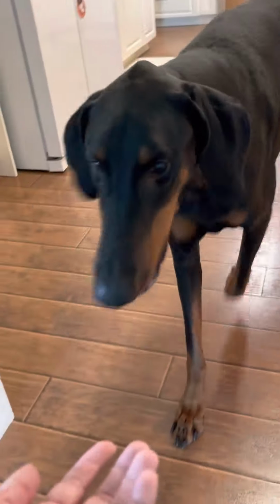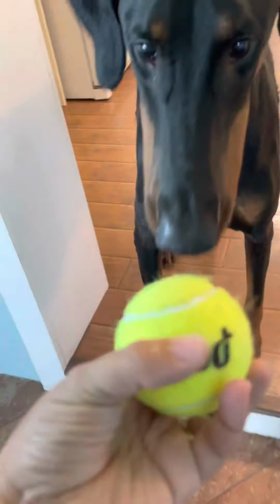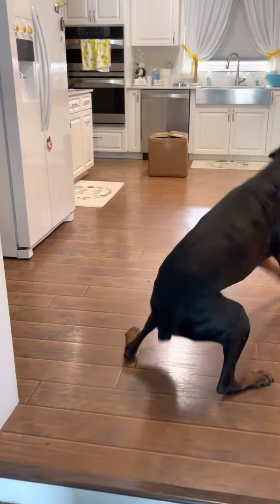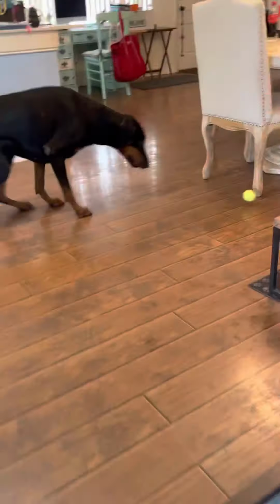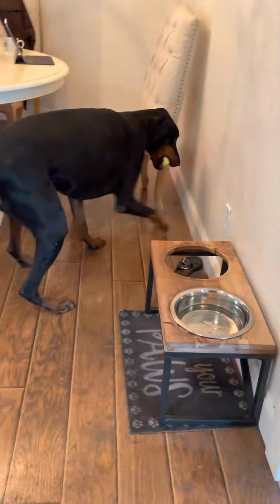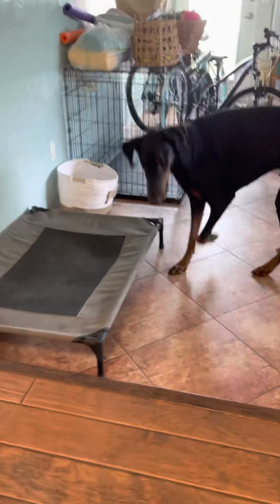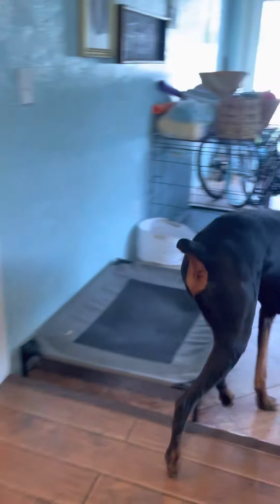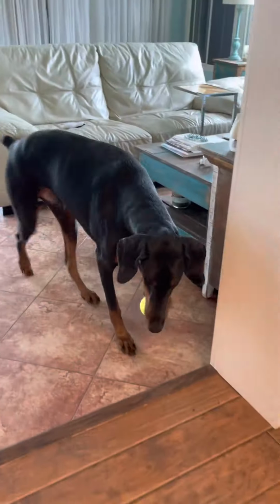Thor. Thor. Out. Good boy. Good boy. I made that ball come alive. And that's how you can add distraction while you have your dog on place. And you can just have fun with it.